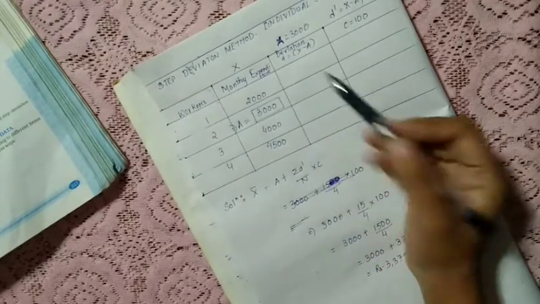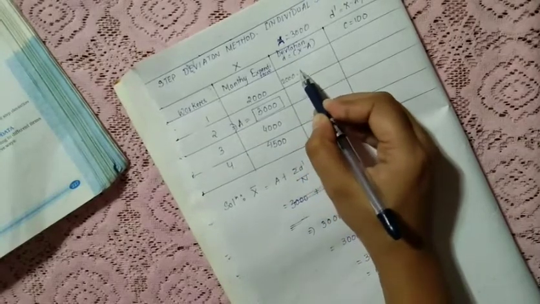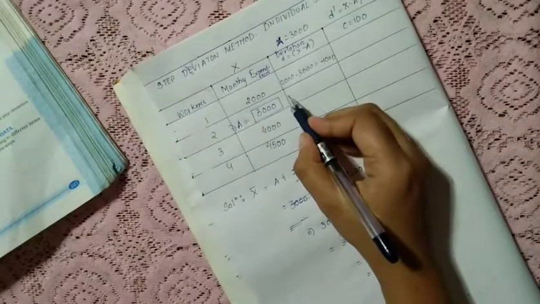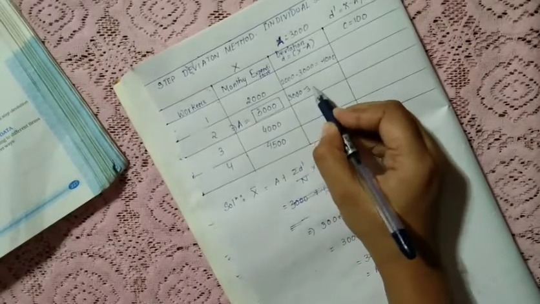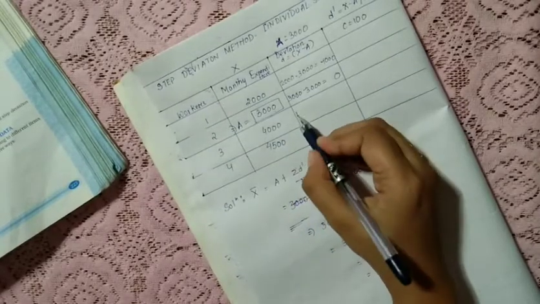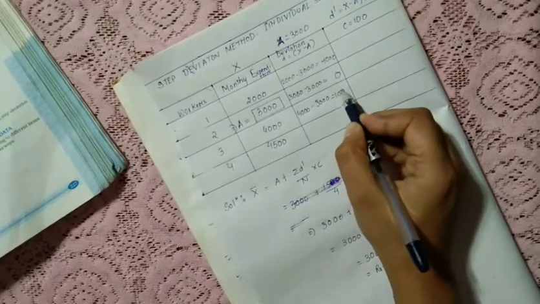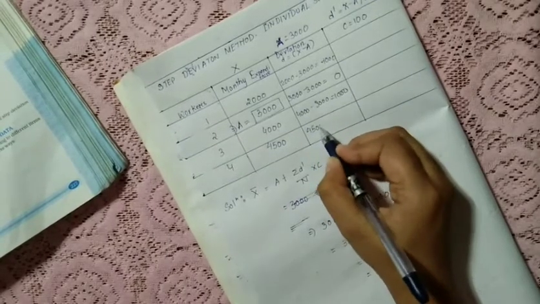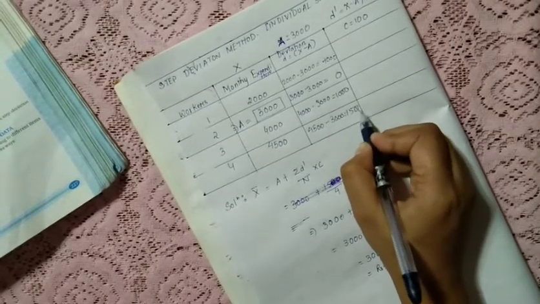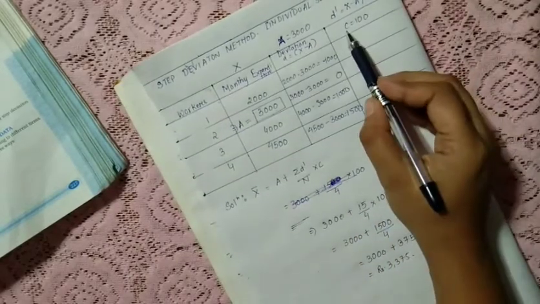Now we will find out the deviation. 2000 minus 3000 is minus 1000. 3000 minus 3000, we get 0. 4000 minus 3000, we get 1000. And 4500 minus 3000, we get 1500. Now in one more column, we need to find out the common factor.